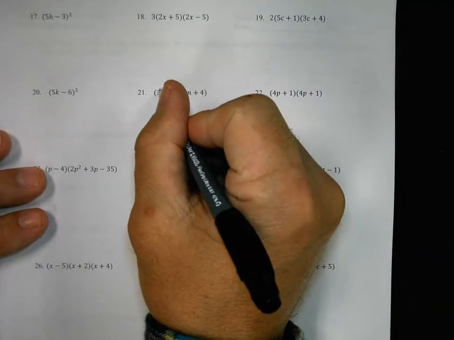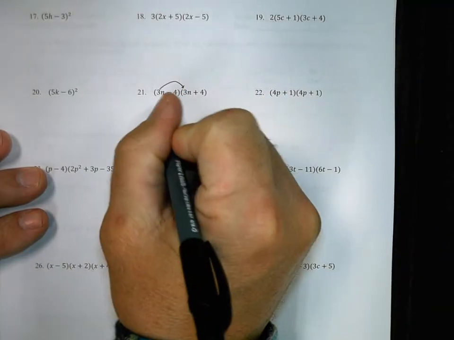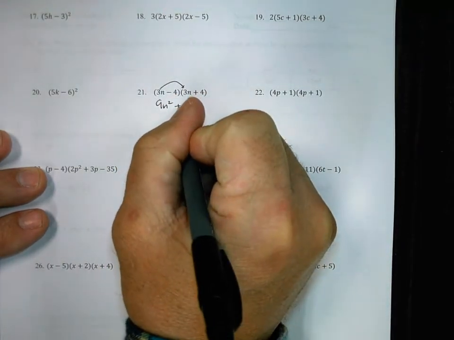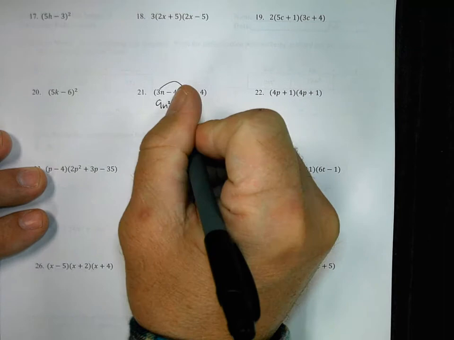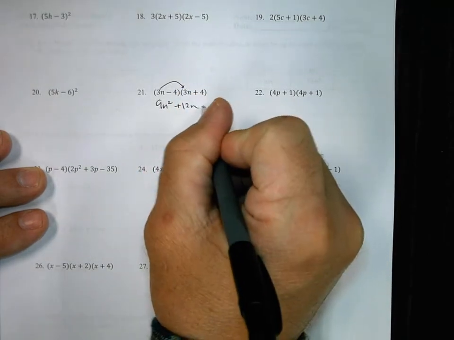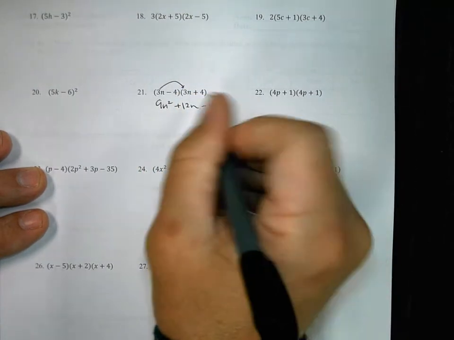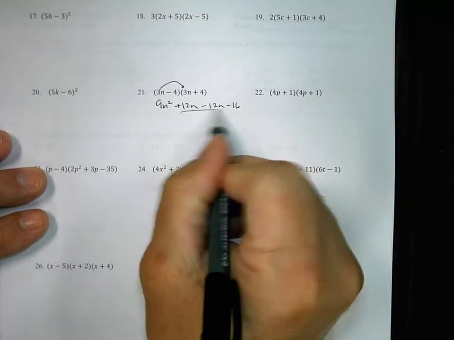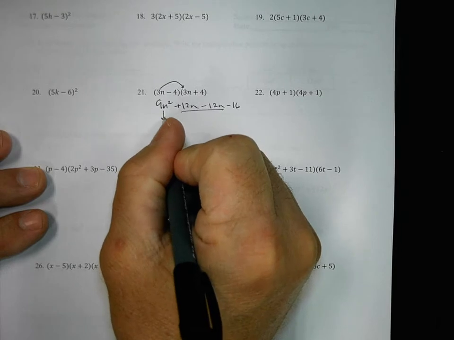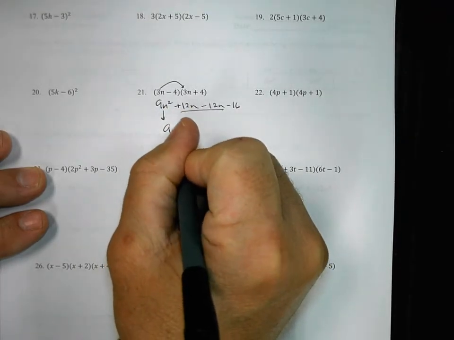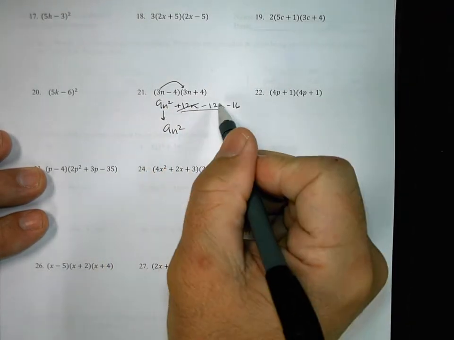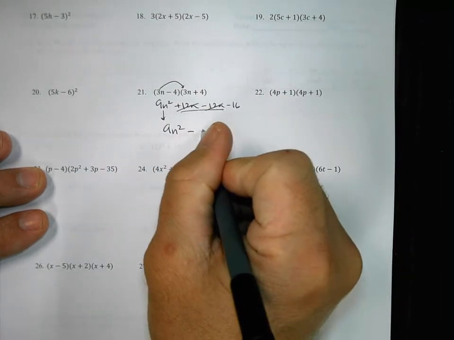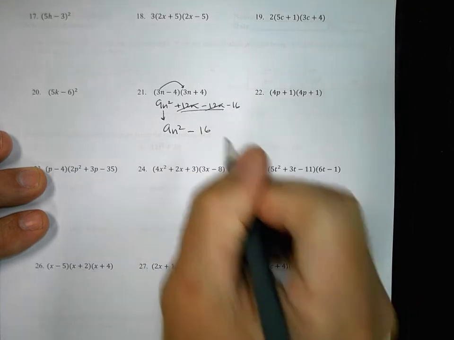Let's see what happens when we multiply these out. 3n times 3n is 9n squared. 3n times 4 is positive 12n. Negative 4 times 3n is negative 12n. And negative 4 times positive 4 is negative 16. Combining the middle two terms, the 9n squared comes down. Positive 12n plus negative 12n is 0. They cancel each other out. And we simply end with minus 16.